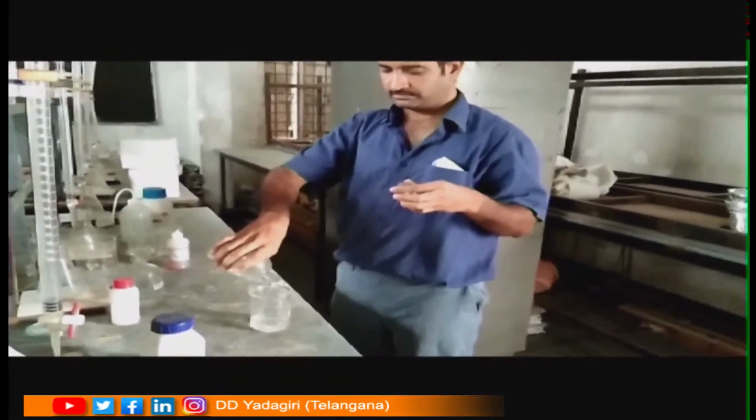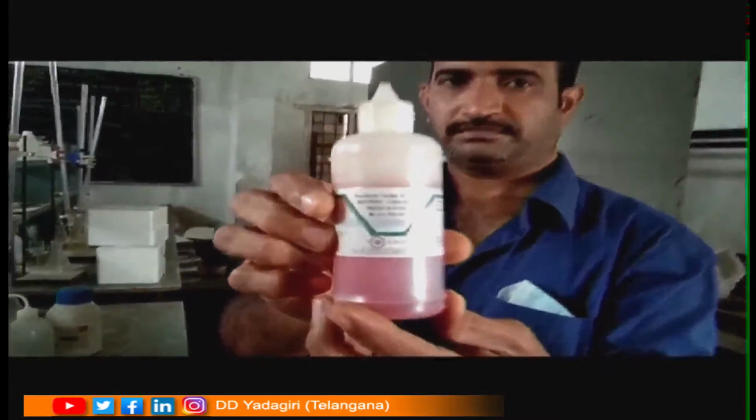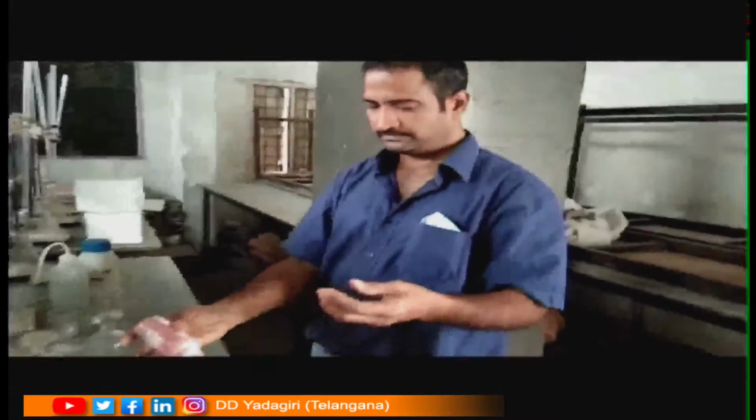Now, children, here we are taking NaOH solution, it is a base. What are we doing? We are pouring it into a small beaker. Now, let us see. I am pouring NaOH solution into a beaker. Now, I am adding a phenolphthalein indicator, a small drop of indicator to the basic solution.